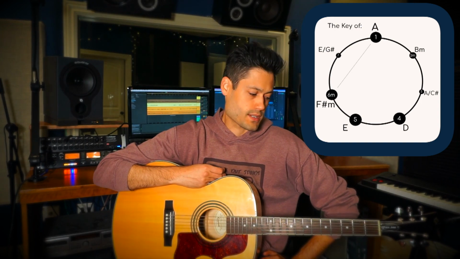All right, so now we get to the 3rd position. A over C sharp. Sometimes the 3rd chord is a minor, depending on the song. But usually it's what we call a 1 over 3, or in this case, an A over C sharp. A, B, C. What's the chord that represents that moment?